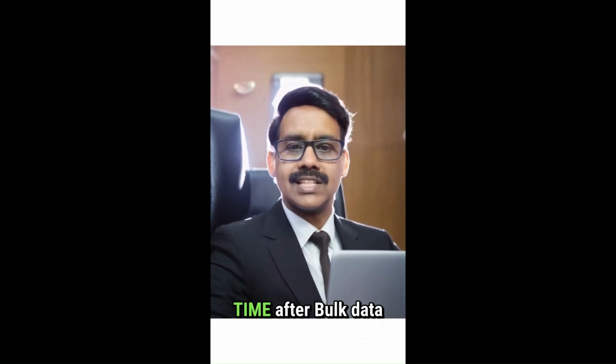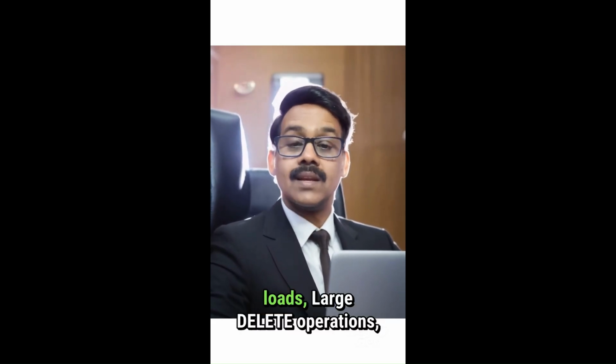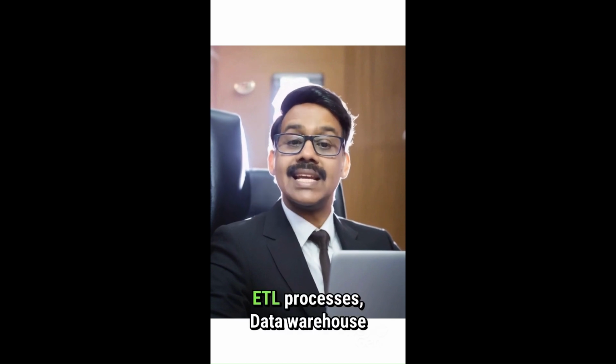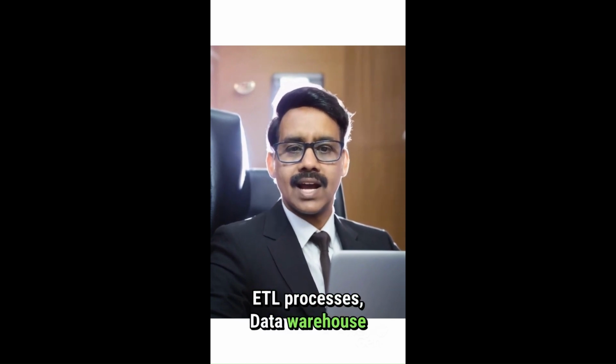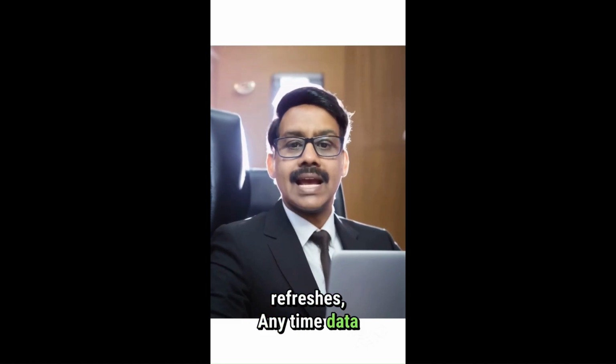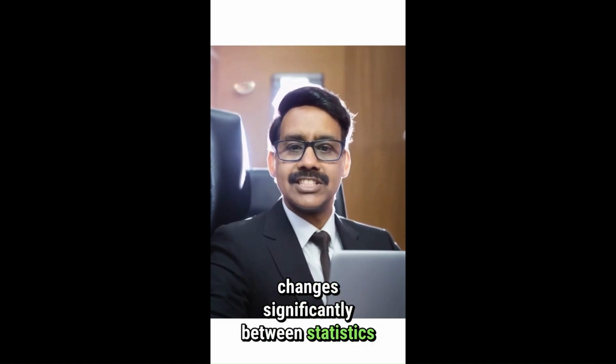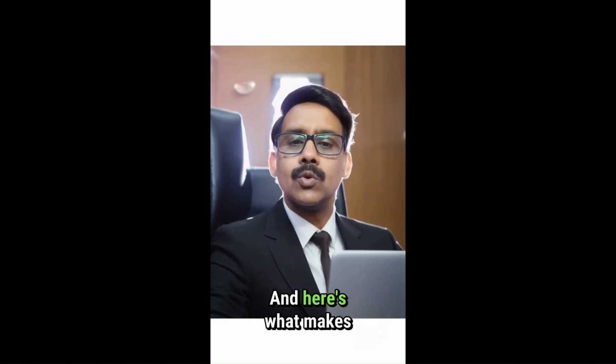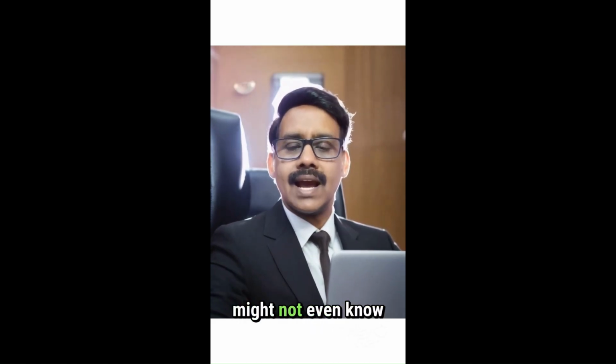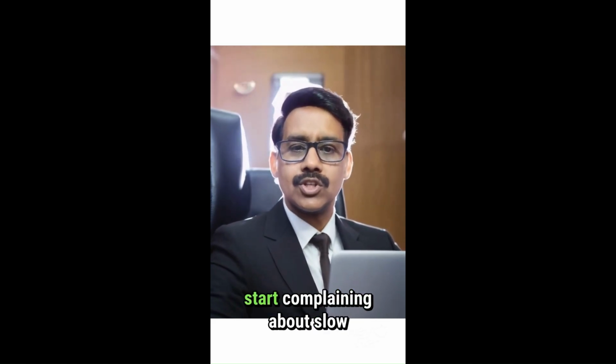This happens all the time after bulk data loads, large delete operations, ETL processes, data warehouse refreshes, anytime data changes significantly between statistics gathering. And here's what makes it worse. You might not even know it's happening until users start complaining about slow performance.